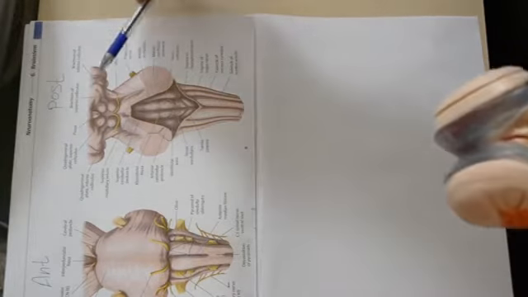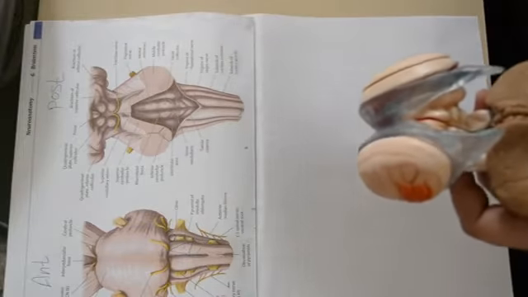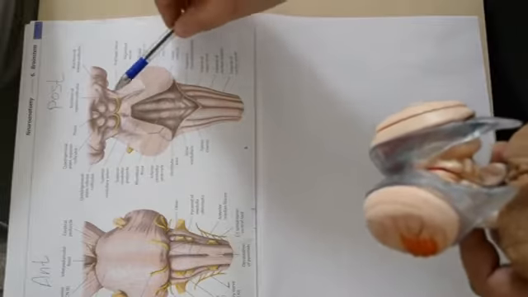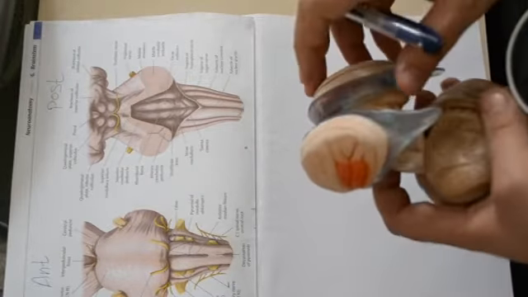The superior colliculi are responsible for visual function, and the inferior colliculi are responsible for auditory function.